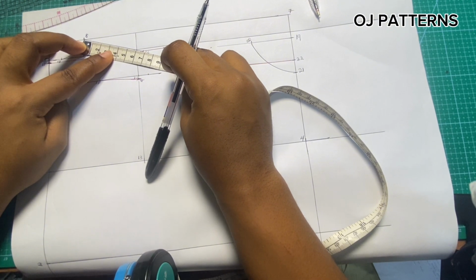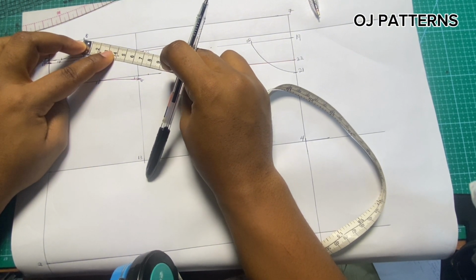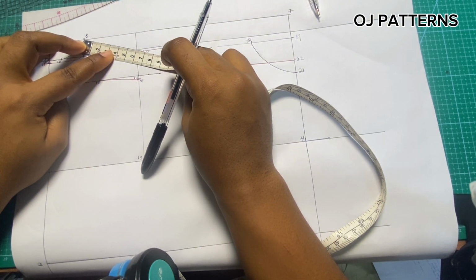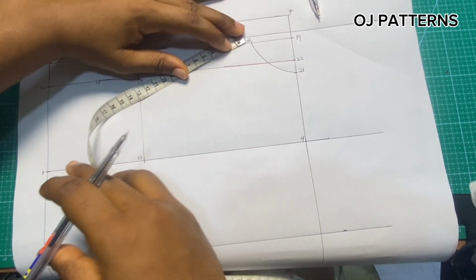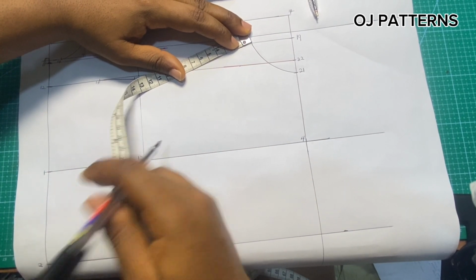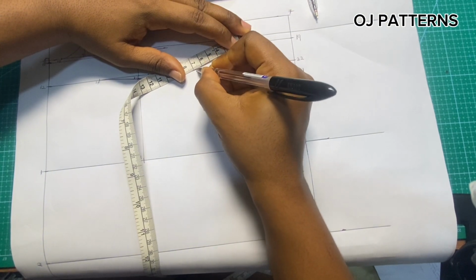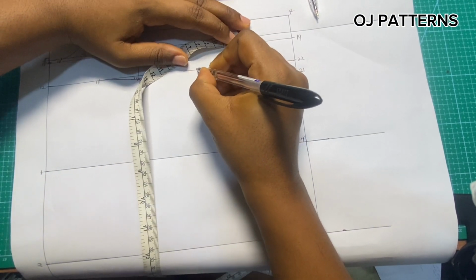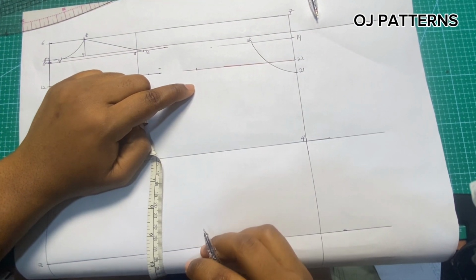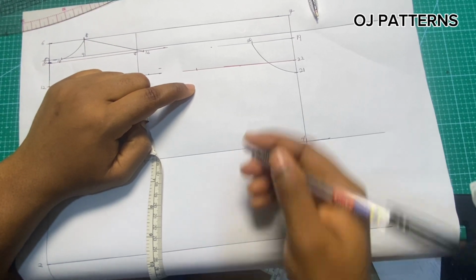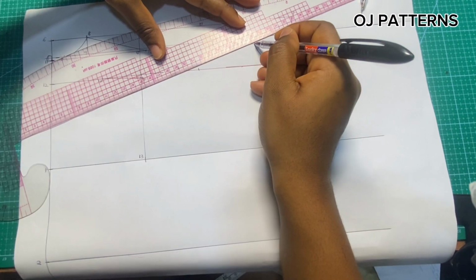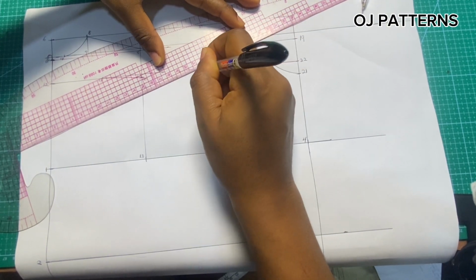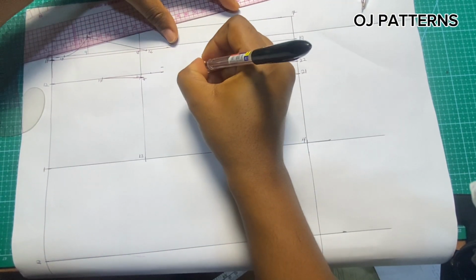Whatever measurement you have, you bring it here from point 20. Make sure it touches the line squared out from 22 and mark. Connect them together. And this is 23.